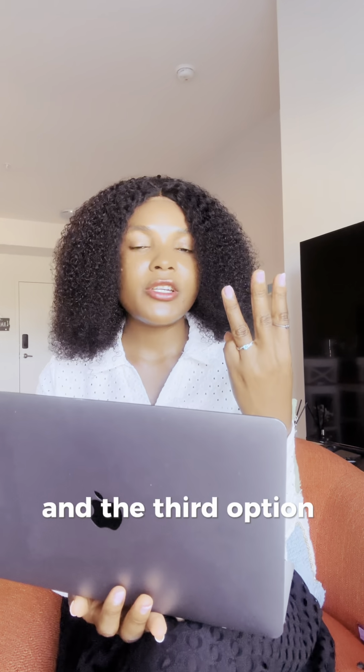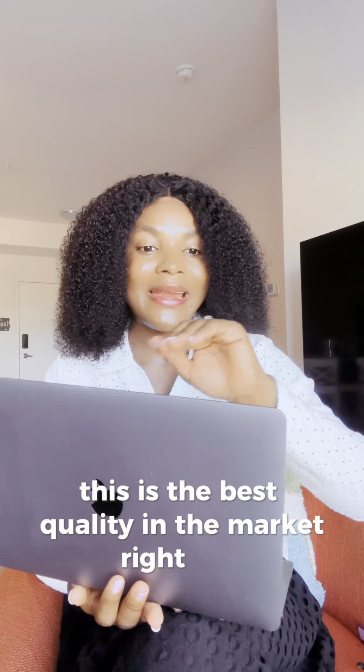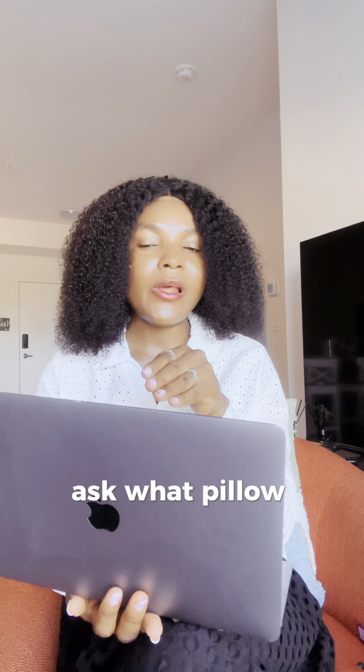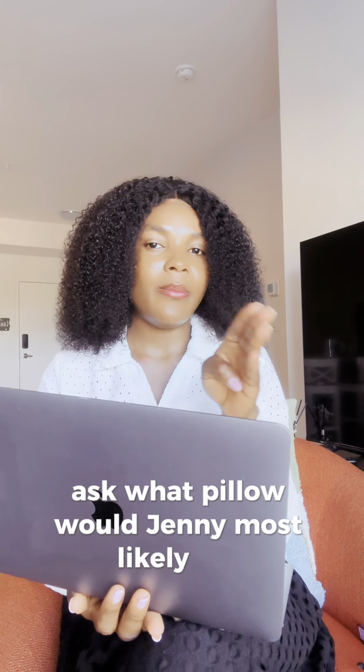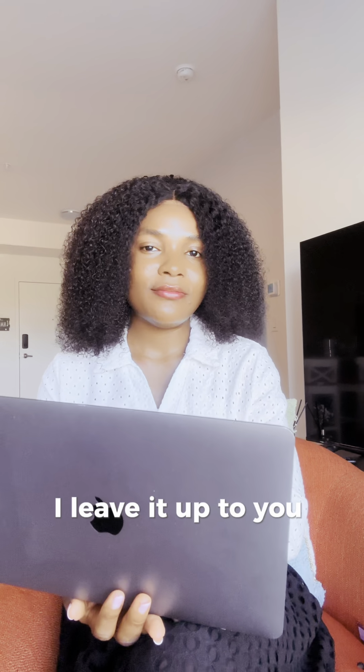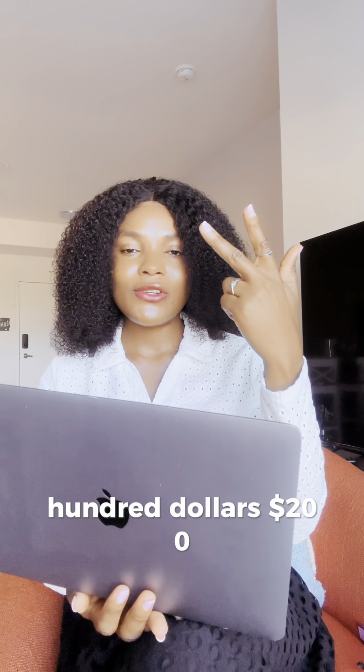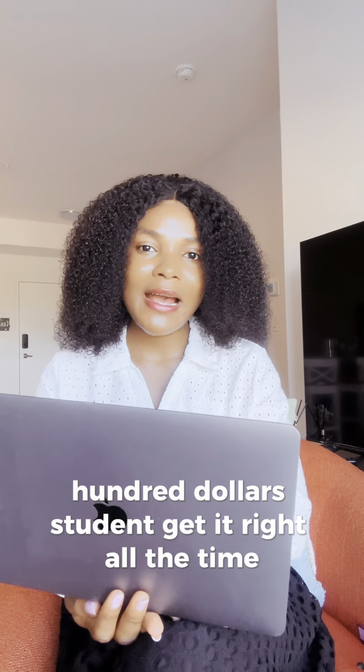And the third option is for $200. This is the best quality in the market right now. Now you will get an inference question that asks, what pillow would Jenny most likely buy? I leave it up to you. What do you think? Which pillow would I buy? $50, $100, $200? What was your answer? Did you get it right? Yes, of course, $100. Students get it right all the time.